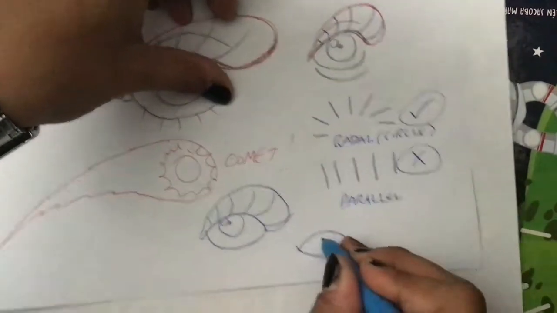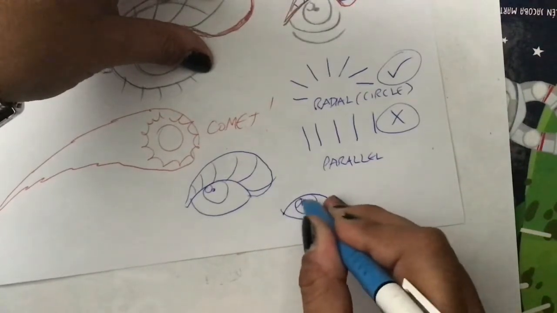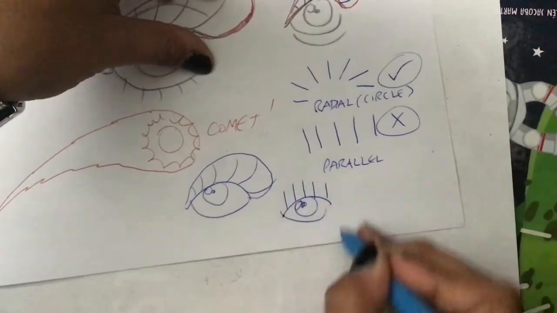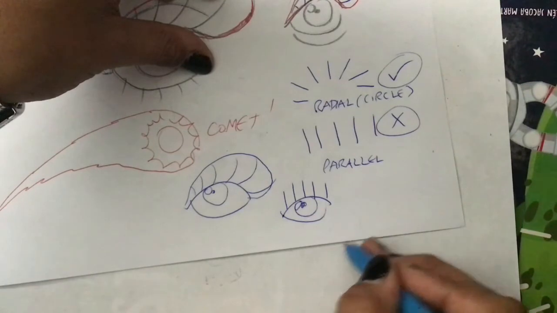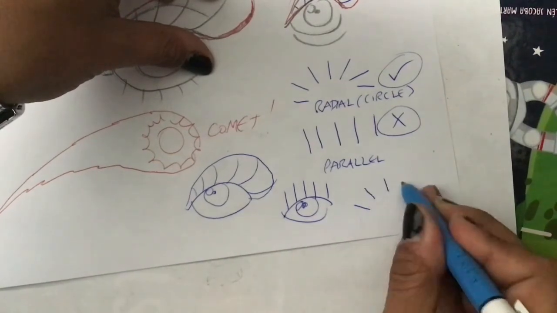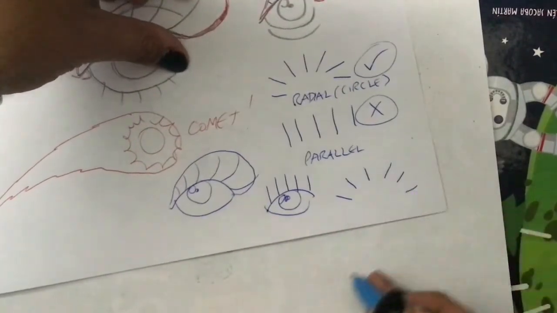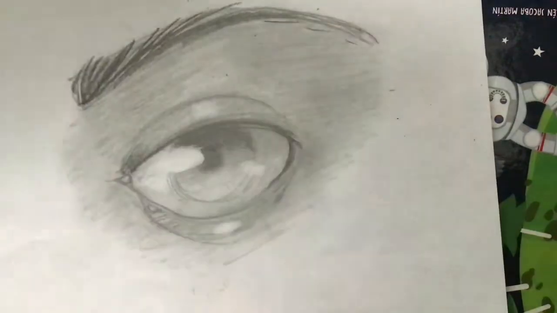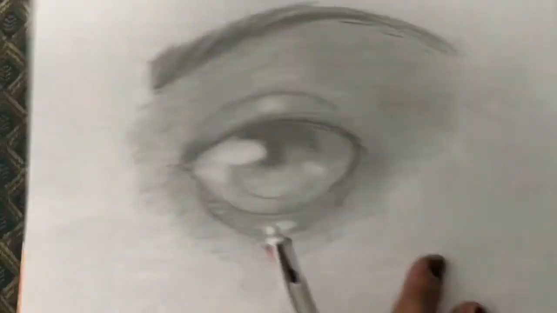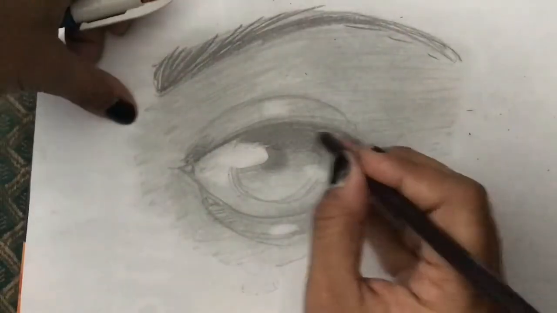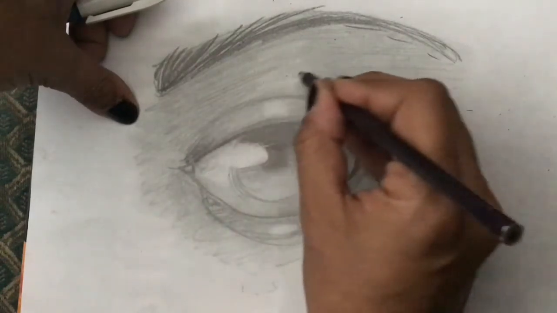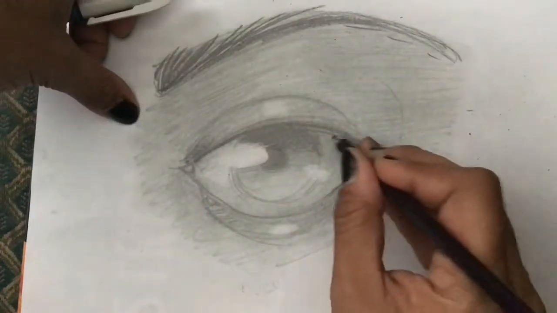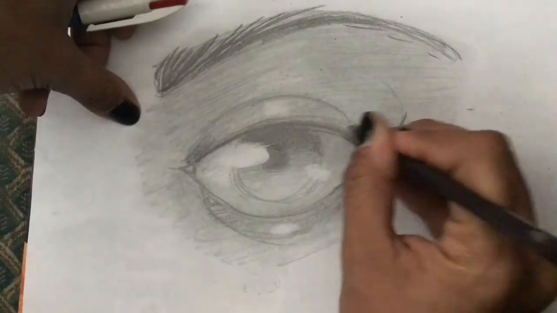Let's not make it like parallel lines. Not even like straight radial lines, because that's symbolic again. All right, let's do it. Let's finish this eye. We imagine the comet here, and we start. Comet.